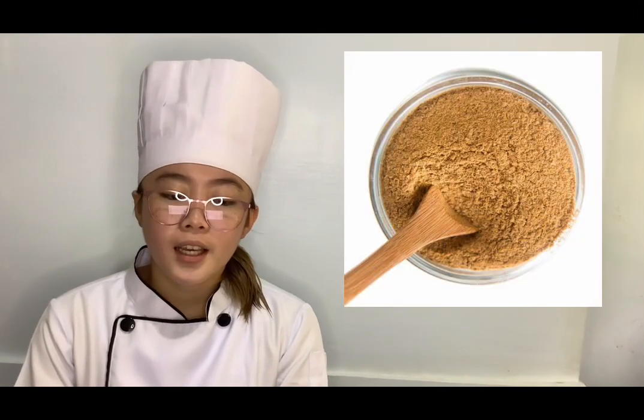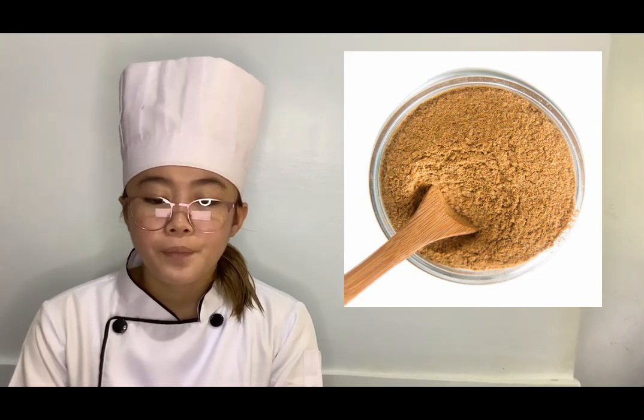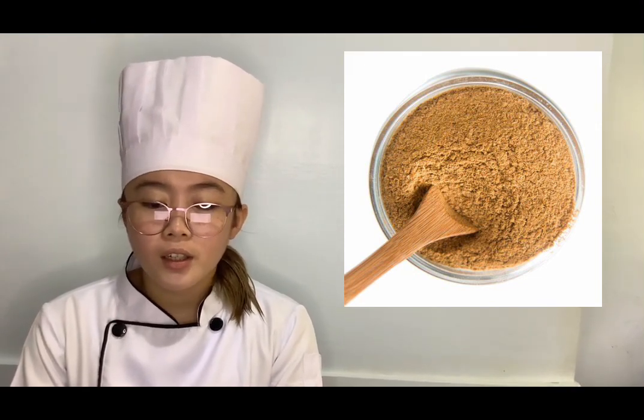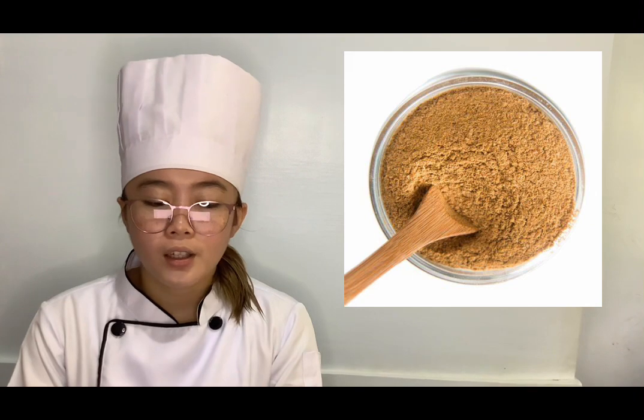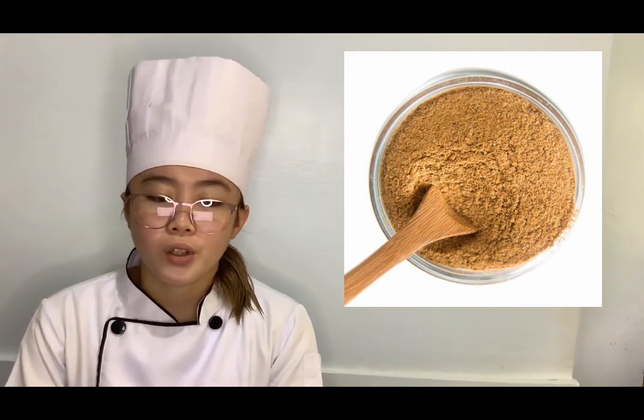Next is the yeast. Yeast is also an important ingredient in baking because this is the ingredient that helps to expand a dough, and also this is the ingredient that will make your bread smoother.